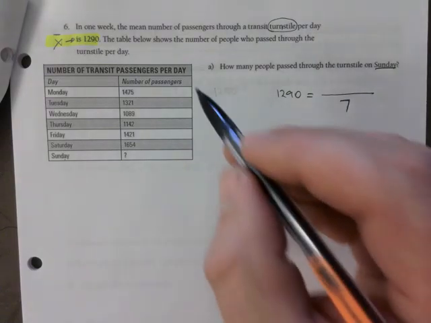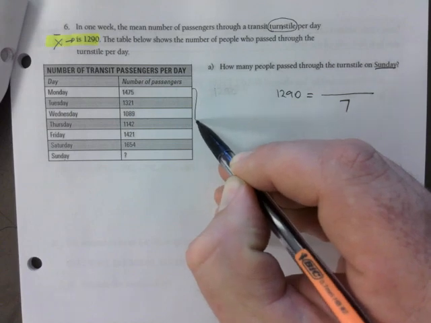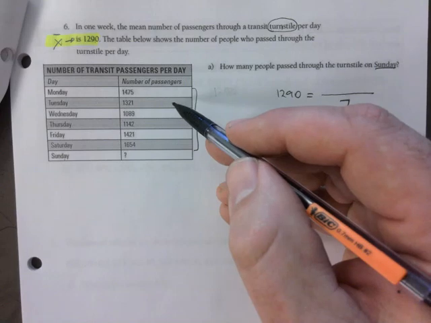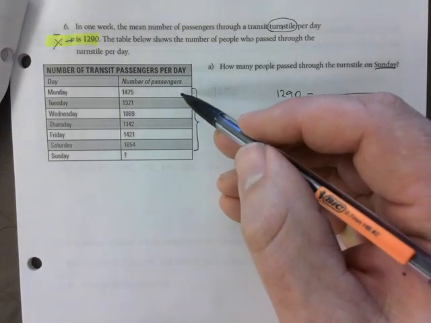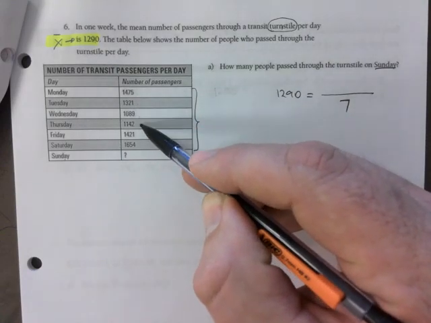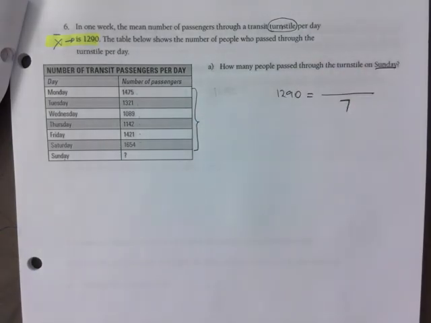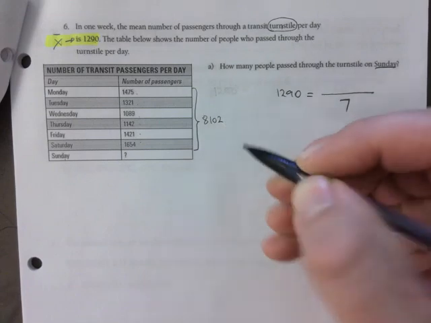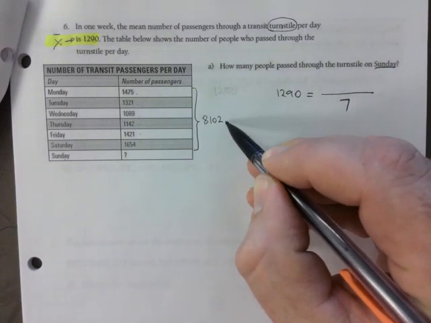So what we're going to do is add up the 6 days we have data for already. Like in the previous example, we had 5 drives. Now we have 6 days worth of data already. So I'm going to go ahead and add this up. I'm doing this on my virtual imaginary calculator, and that's 8,102 people, okay? Passengers.